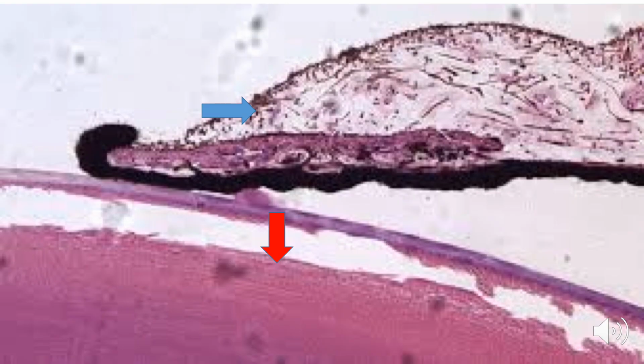Red arrow is pointing to the lens, and partially covering the lens, the structure pointed by the blue arrow, is the iris. And take a look at the inferior portion of the iris. You have there a dark staining area, and that basically contains melanin. In the absence of lysosomal trafficking protein, you will have hypopigmentation on the iris. Thus, the patient will have ocular albinism.